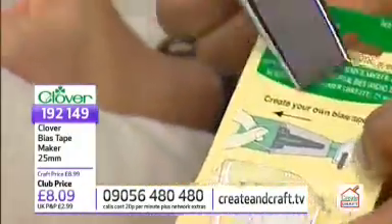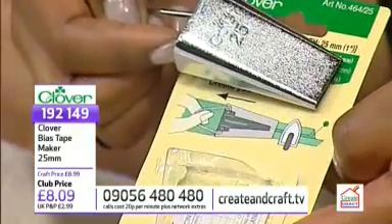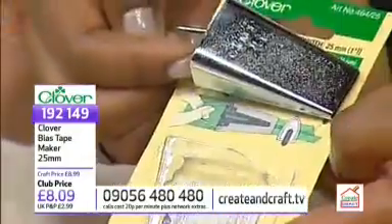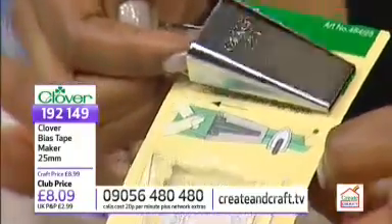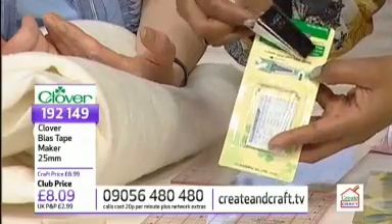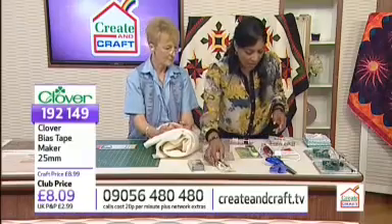What that does is you stuff in a 2-inch wide piece of fabric, you get your little Clover mini iron, you iron the fabric, and it comes out with the sides pressed to the middle. Beautiful. I find it quite a good way of making bias binding very quickly. And £8 and 9 pence is brilliant. For quickness, it is a lifesaver. 192149, that is the item number there.